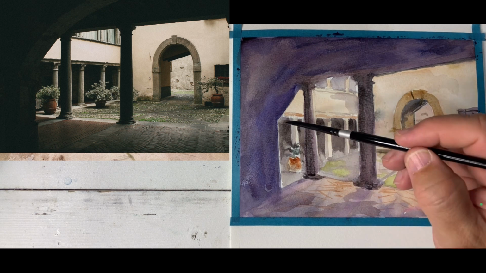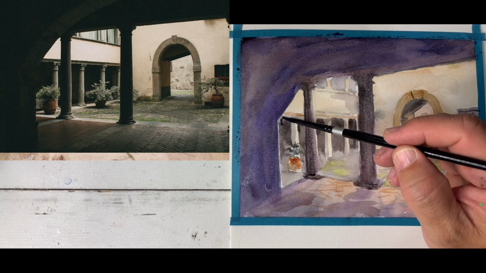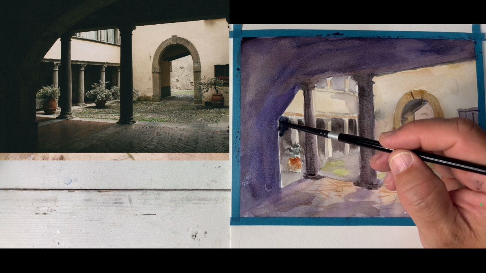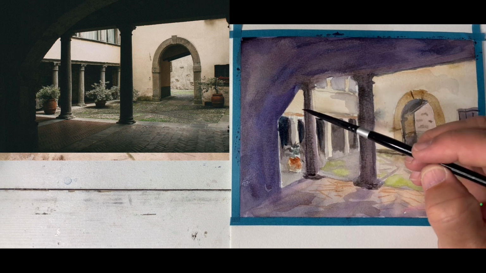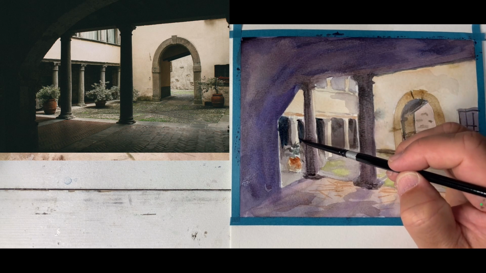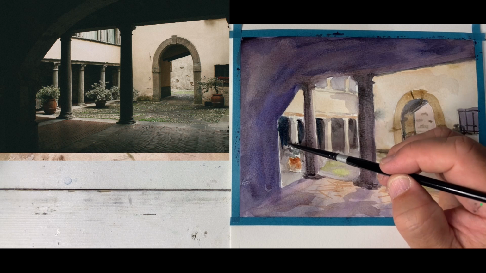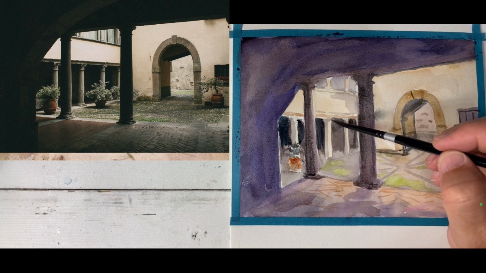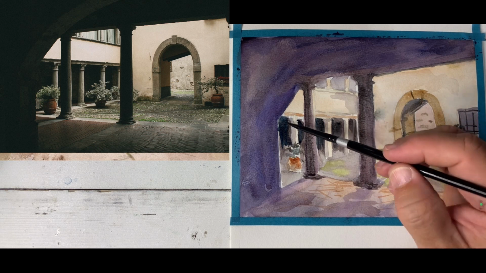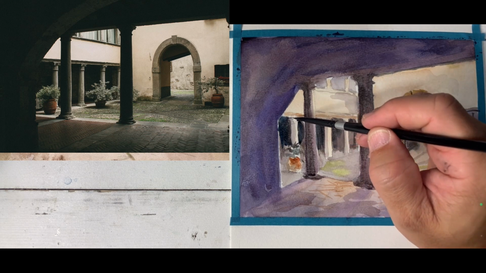Re-examine some of the color choices here. How I'm going to create better contrast between some of these spaces. Decide how much quality of line and detail I will take further into areas like this.